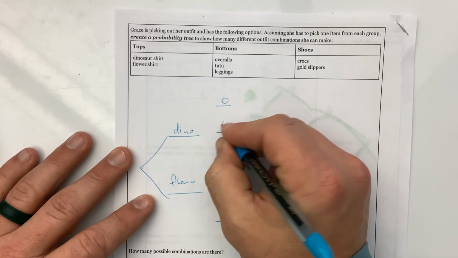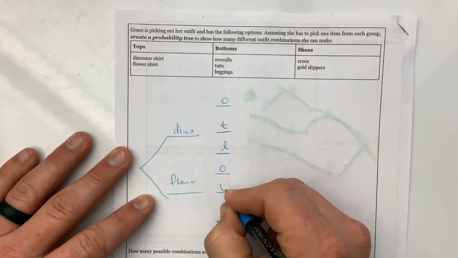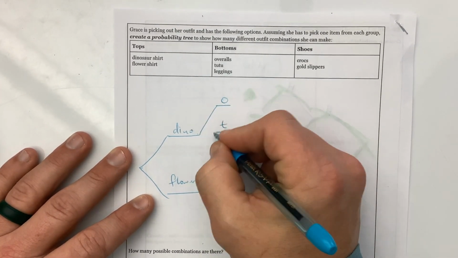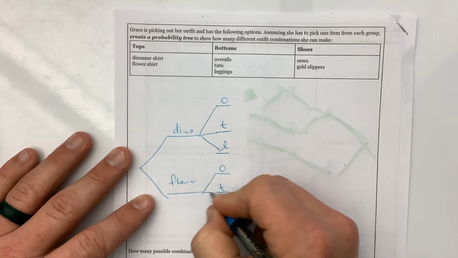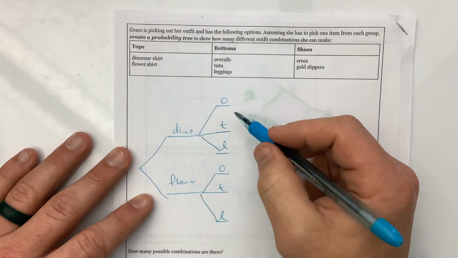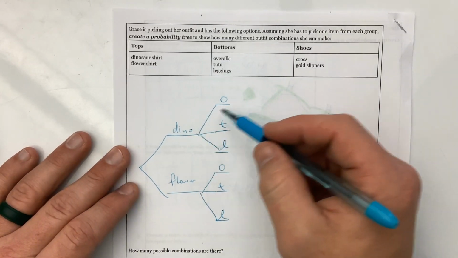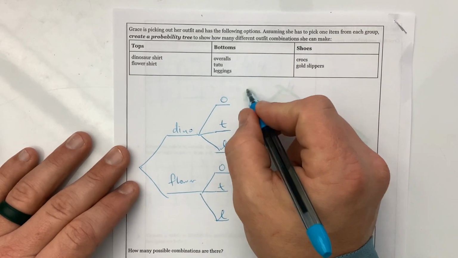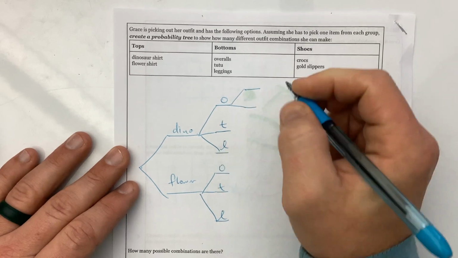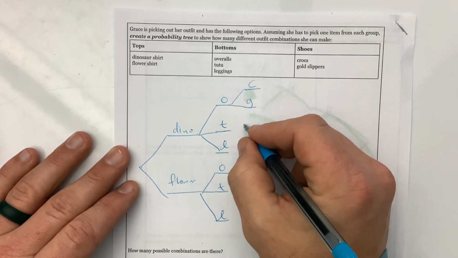Overalls, tutu, leggings; overalls, tutu, leggings. So without the shoes, she now has 6 options. But for each of these 6 options, she has 2 options for shoes: Crocs or gold slippers.